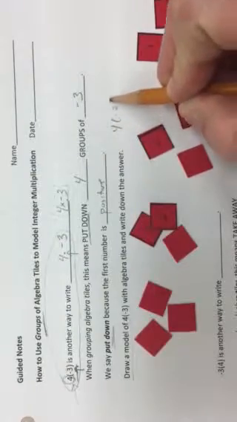Okay, that was pretty easy. 4 groups of -3, and then write down the answer. 4 groups of -3 is 1, 2, 3, 4, 5, 6, 7, 8, 9, 10, 11, 12, all of them negative, right? So 4 times -3 equals -12.